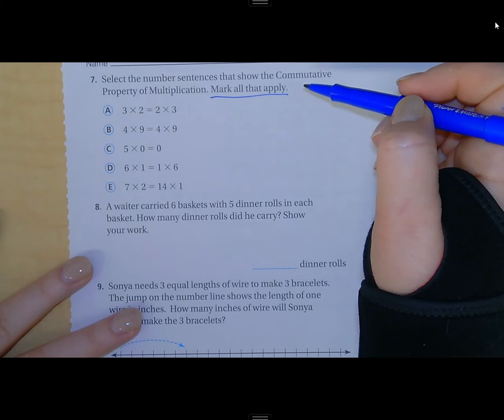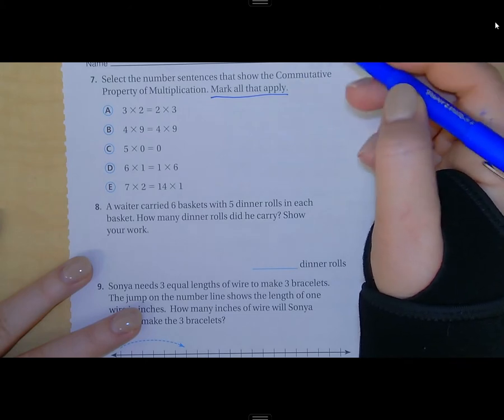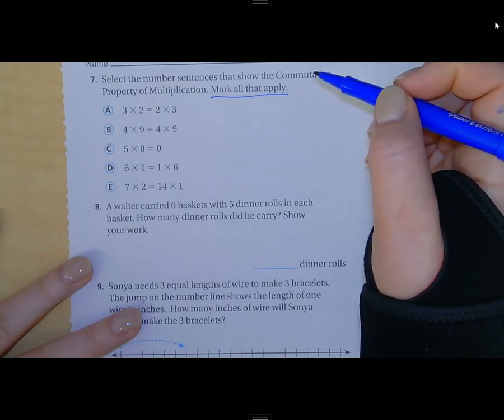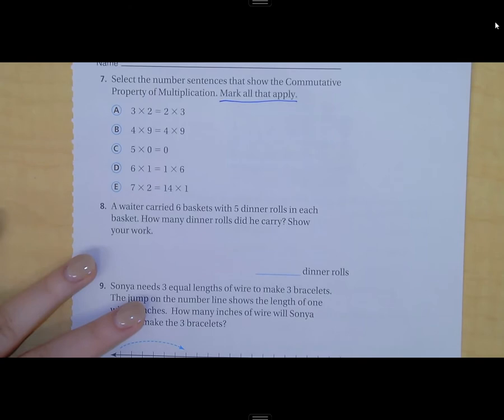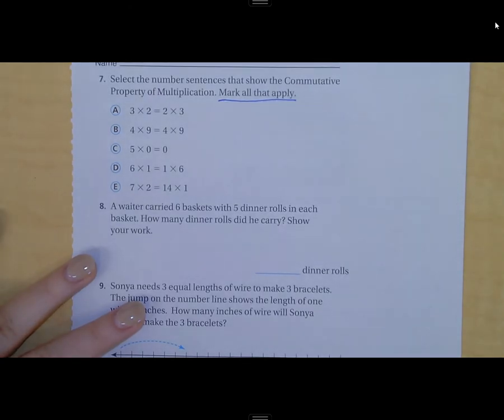So first, let's remind ourselves, what does this property say? If you don't remember, this is the time when you grab your vocabulary cards from the beginning of the chapter and read over it to refresh your memory. The commutative property of multiplication says that the order of the factors does not matter because the product will remain the same. Okay? So that means the order of the factors can change and the product will not change.